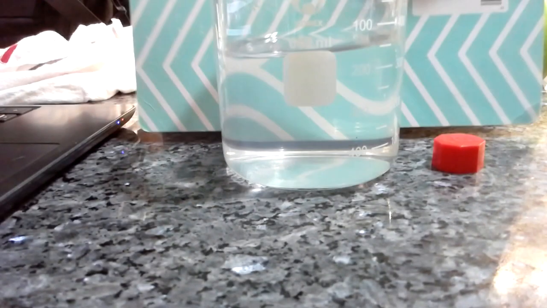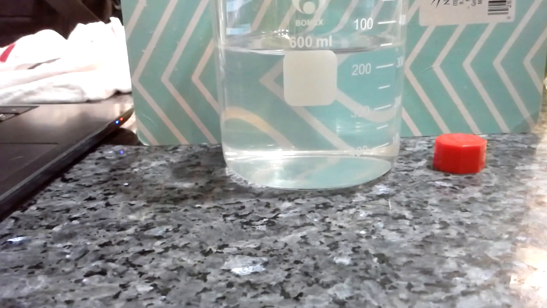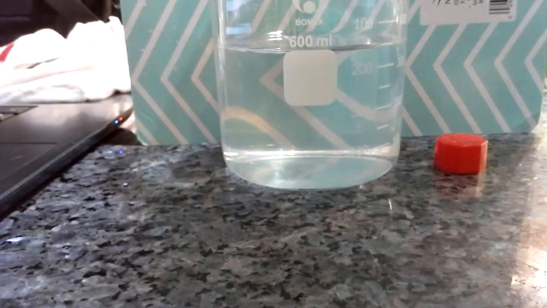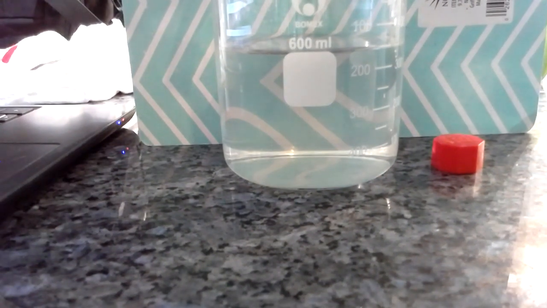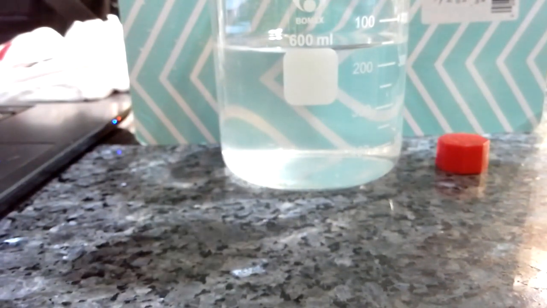Okay. Now, I have one more thing I want to add. Oh, two more things. Let's do, how about some lemonade powder? Which I think we all agree that Kool-Aid powder will definitely dissolve. See my powder?